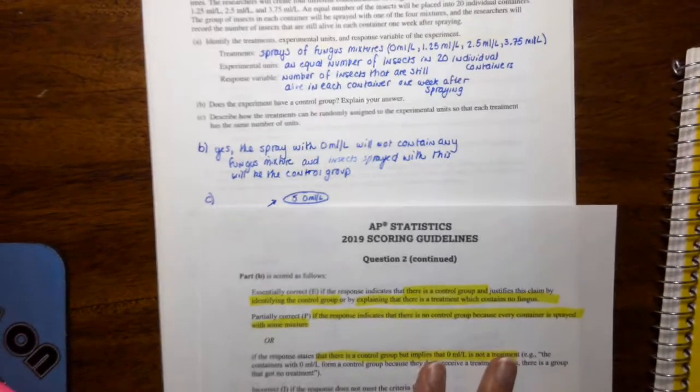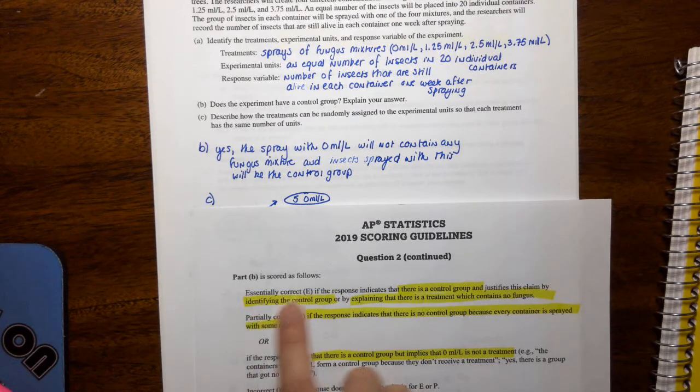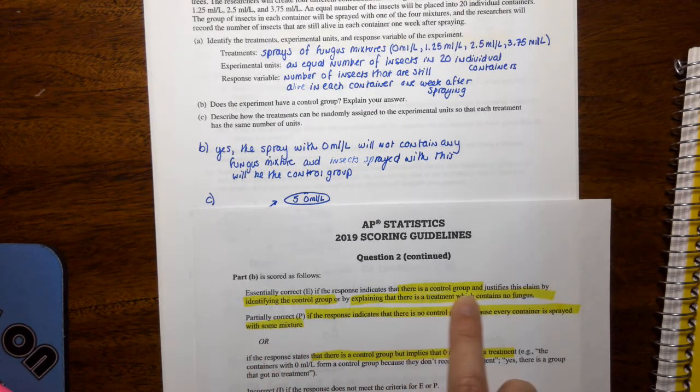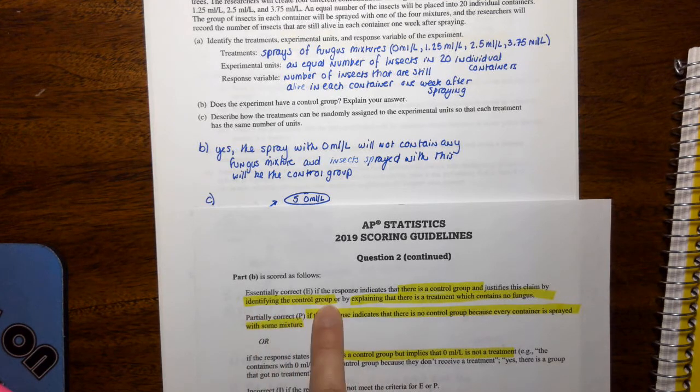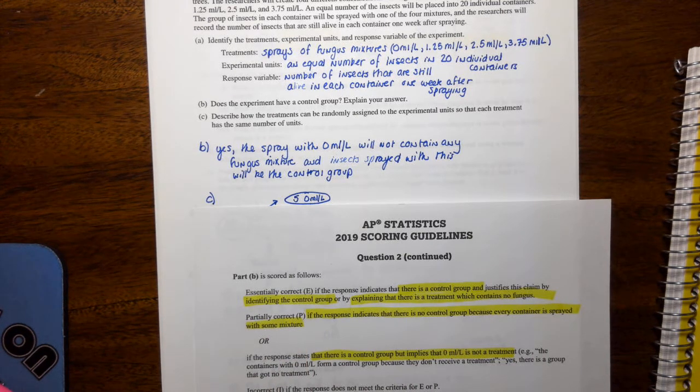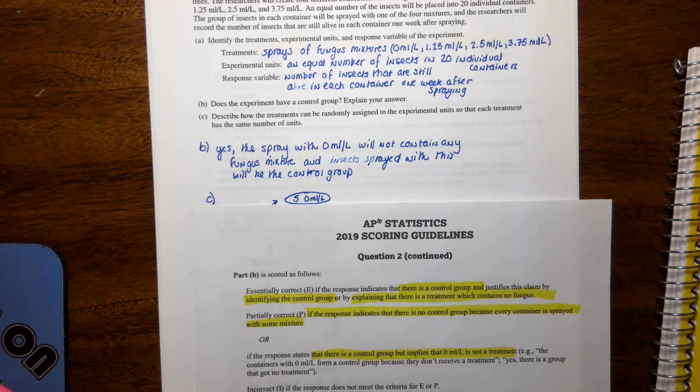Okay, this is interesting, I think. You get an E if you indicate there is a control group and justify it by identifying the control group, which is what I did, or explaining that there is a treatment which contains no fungus. Okay. I think that's mine. You get a P if you say there's no control group because every container is sprayed with some mixture. So you can actually have it wrong. You can say that there is no control group because everyone gets sprayed with something, and so you still get a P for that, which I find interesting.